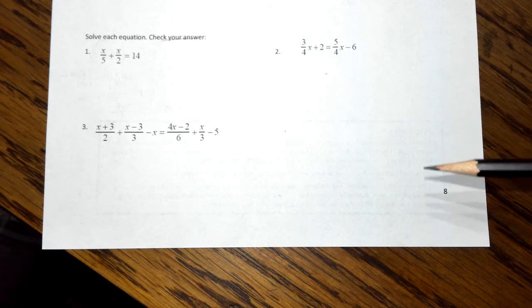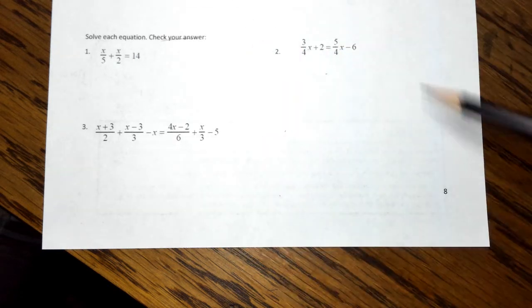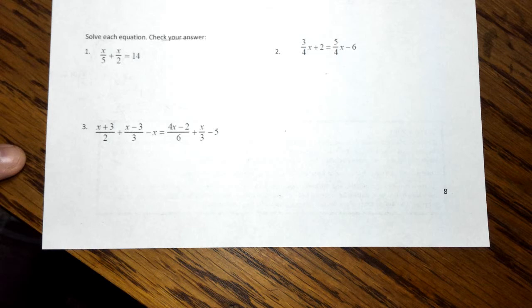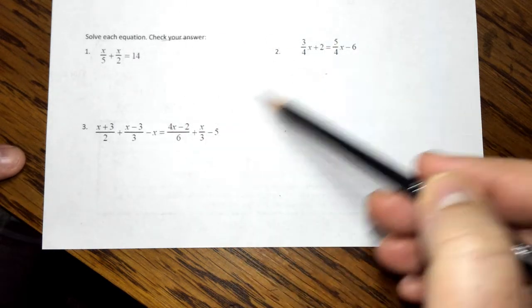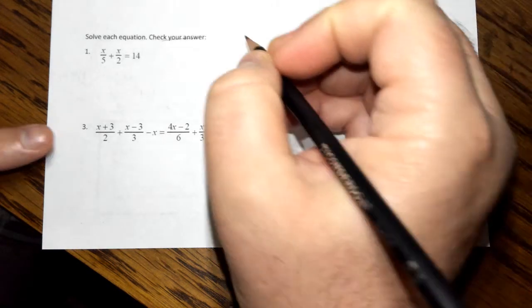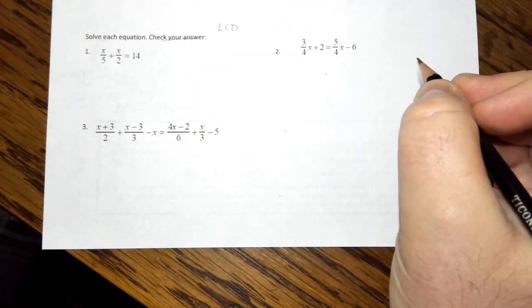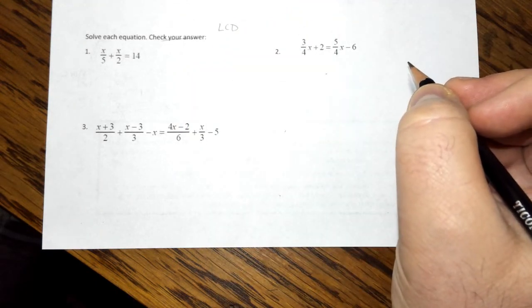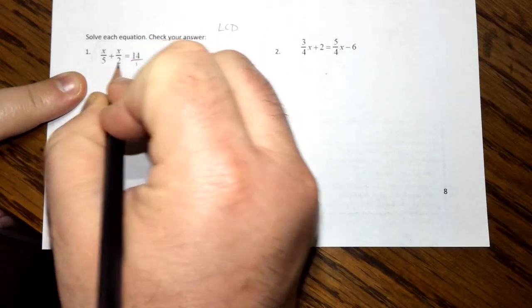Okay, just wanted to go through the homework questions off of the note packet that we did on page 8 on Friday. So we're going to review how to solve fractional equations, and we're going to take a look at these three questions here that we didn't get to. Now, we're going to be using what's called the LCD, least common divisor or denominator. So what I want to do is take a look at all the denominators here. So we have 5, 2, and 1.